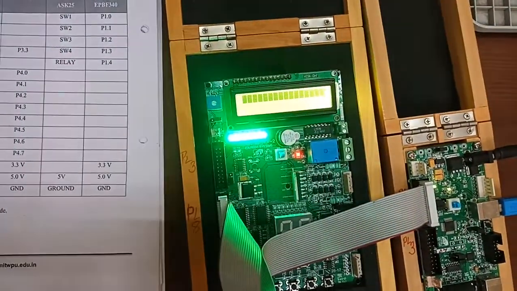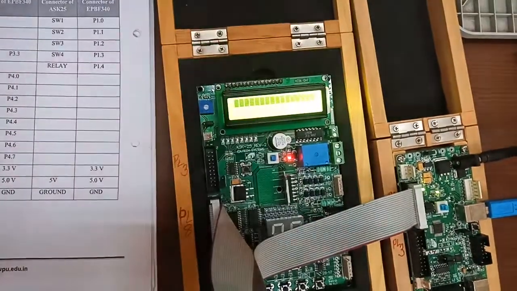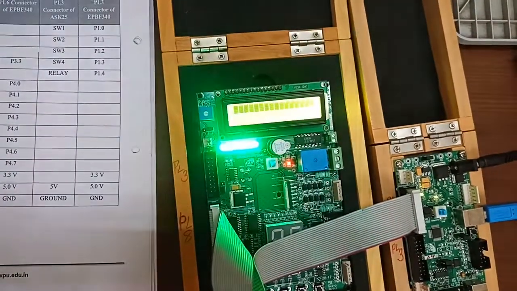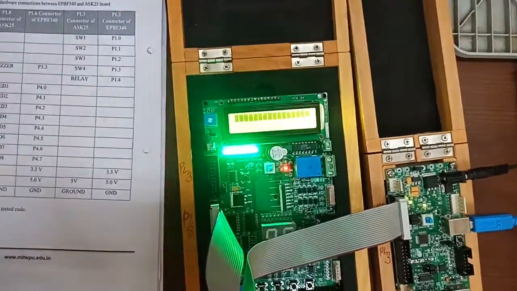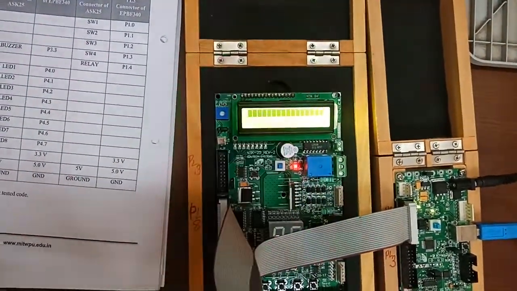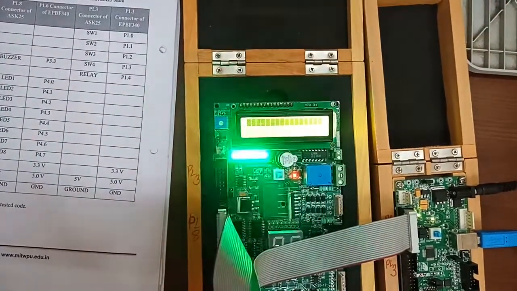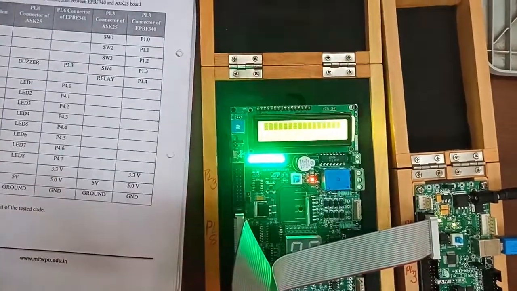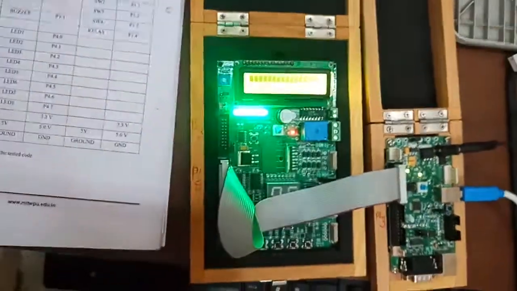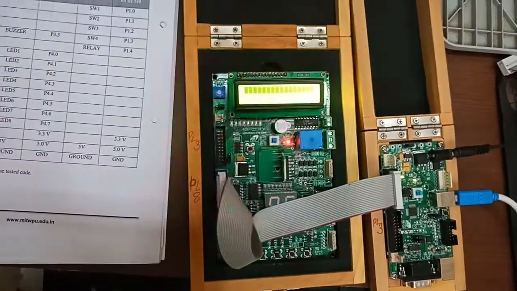You can make changes in the display pattern. If you want, you can turn alternate LEDs on or alternate LEDs off. That pattern could be there. Or half of the LEDs are on, half of the LEDs are off. That is also possible. So I will again show you. I will make the changes accordingly and you can see the output.